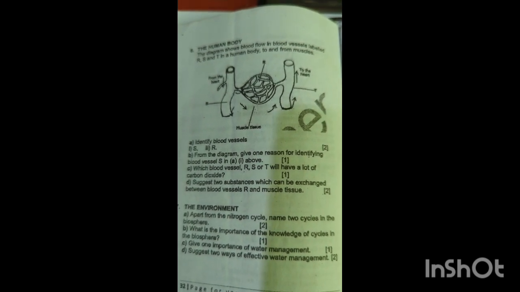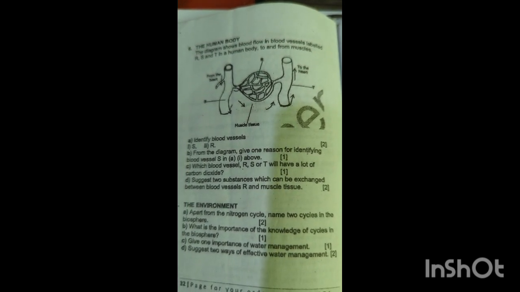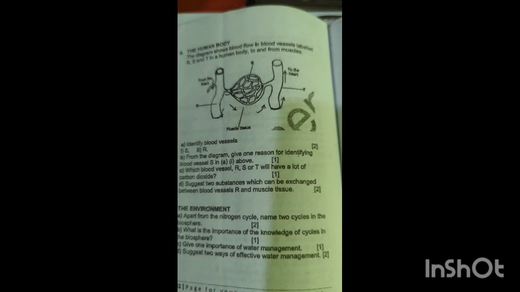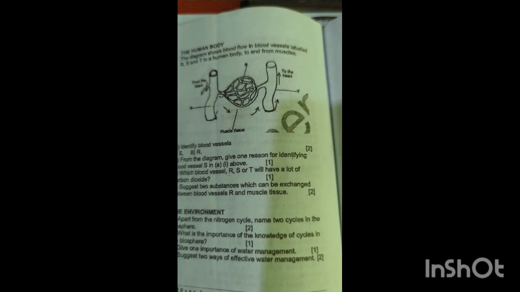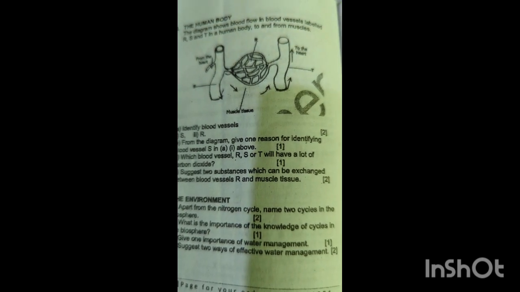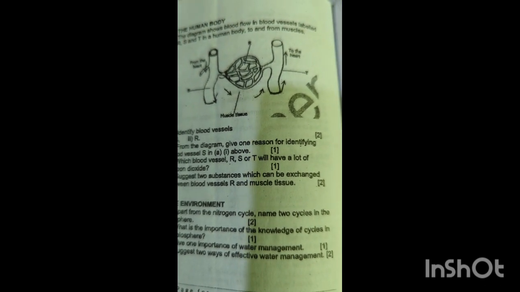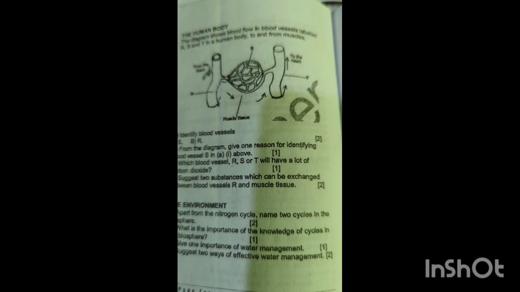So just to emphasize, the human body, the grade 8 part, you deal with the reproductive system. Then the human body, now we're looking at for grade 9, there are two major parts, the respiratory system and the circulatory system. Under the circulatory system, you're supposed to know the blood vessels that we have, which are the veins, the capillaries and the arteries.